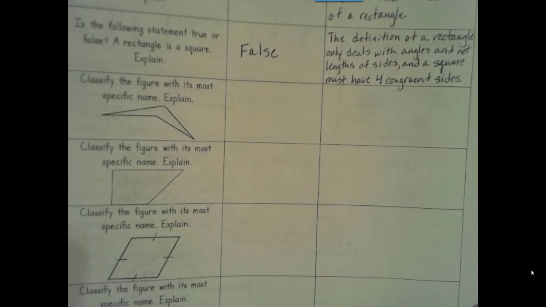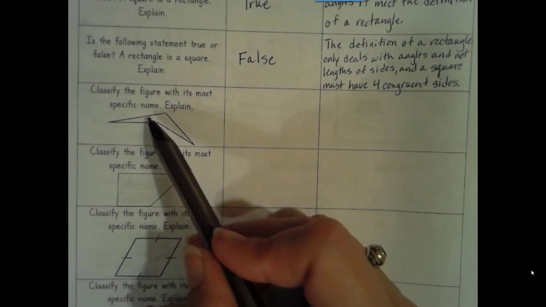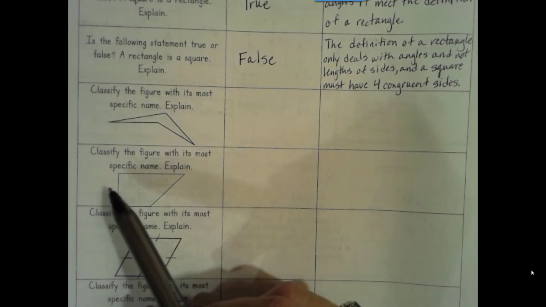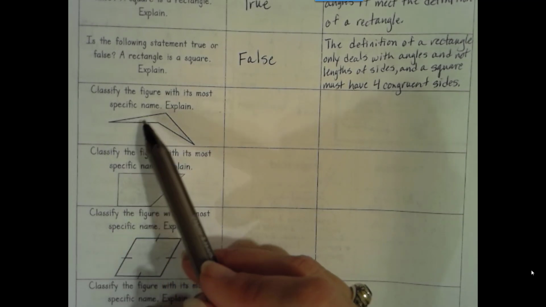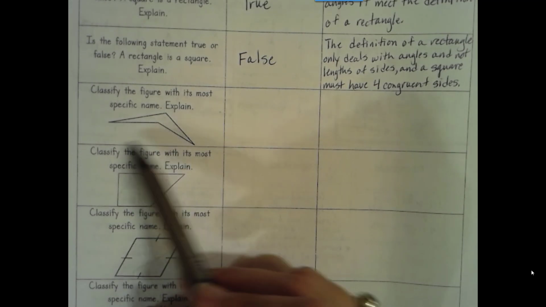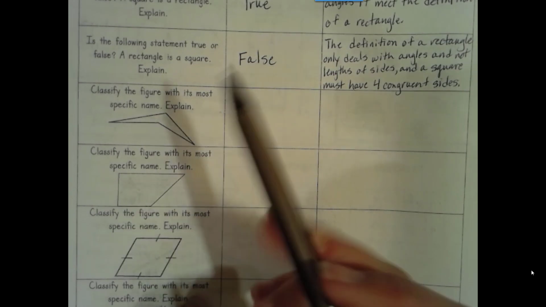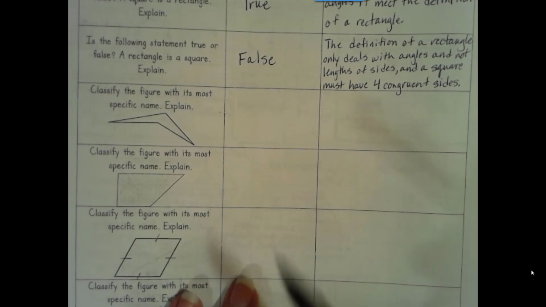Alright, so now we're looking at these shapes down here. And we have to classify the figure with the most specific name. Well, this has 1, 2, 3, 4 sides, so it is a quadrilateral. Are any sides parallel? No, there's no sides that are an equal distance apart. If you extended them, they would cross, they would intersect. So that can't be a trapezoid, it can't be a parallelogram. If it can't be those, then there's no other specific one.